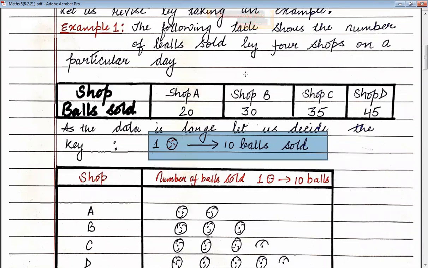So if there is one picture of a ball, it means 10 balls sold. Okay, so this is my key. You can take any, in fact, you can take 5 balls also. But in this particular question, we have considered one picture of a ball as 10 balls sold.